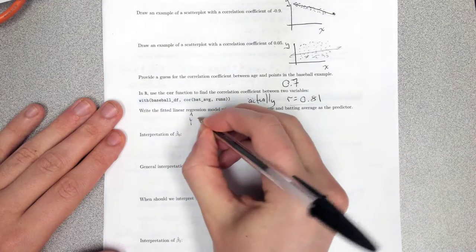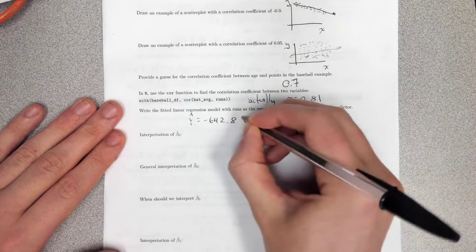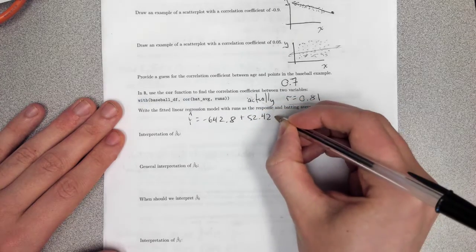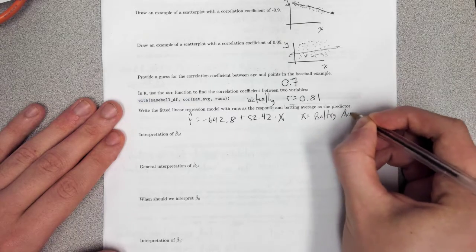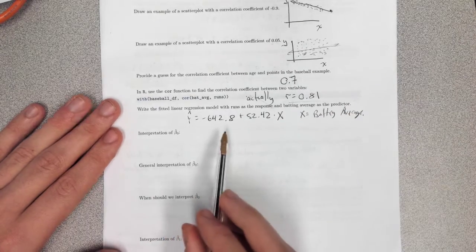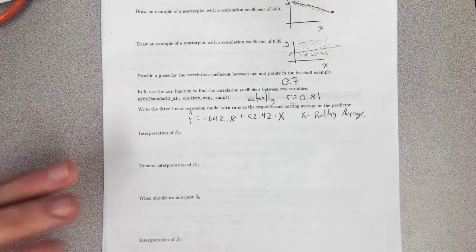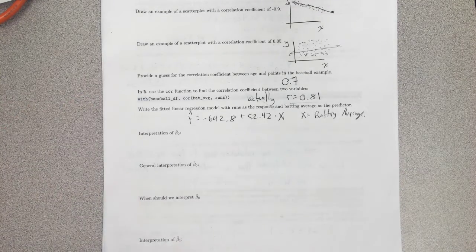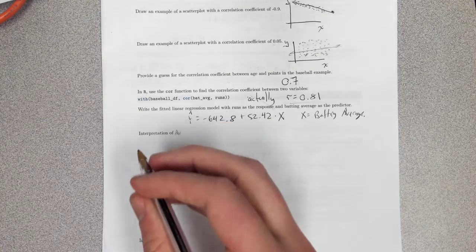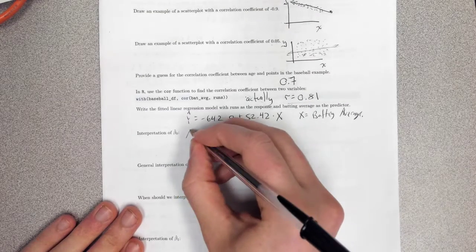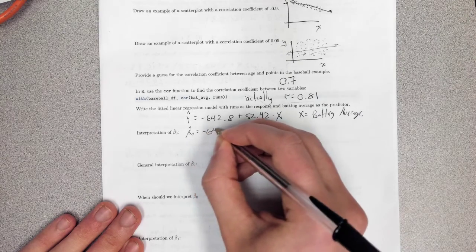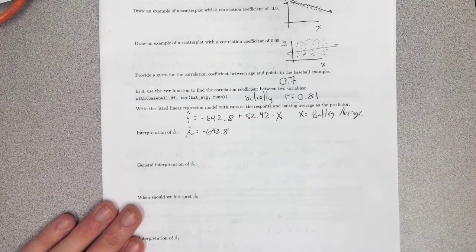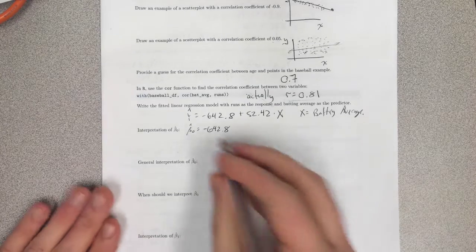Let's go ahead and rewrite our fitted regression equation just so we have that down. Instead of saying things like, when it crosses over the y-axis, this is what we would expect the number of runs to be, we want to put this as much in context as we possibly can. Our estimate of beta hat 0 is negative 642.8. So that's our estimated intercept based on the data that we collected.